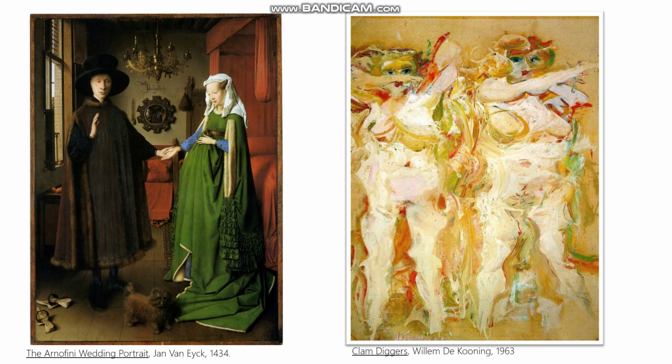Okay, so let's get to a first comparison between these two works. The first thing I want to say about these two works is that you probably should notice some similarities. Both works are dealing with pairings. In this case, a pair of figures, right? So two figures in each work.